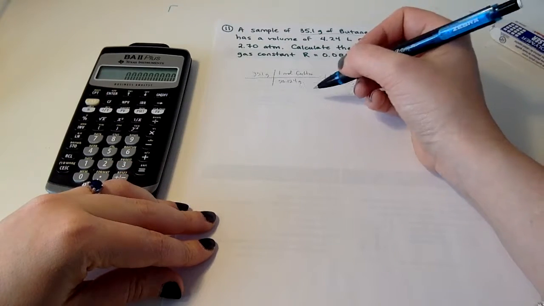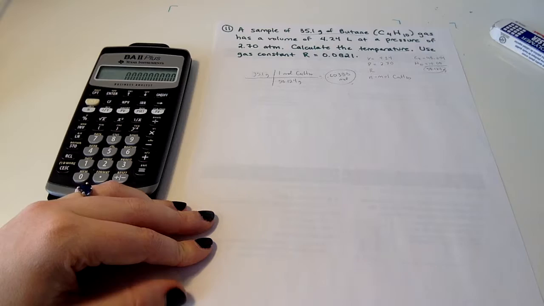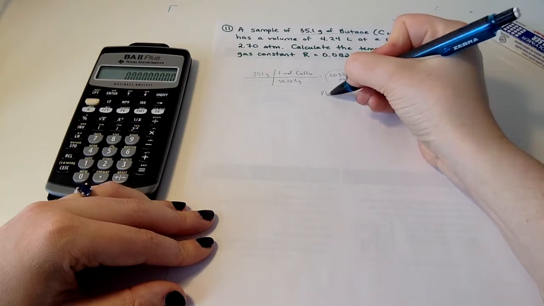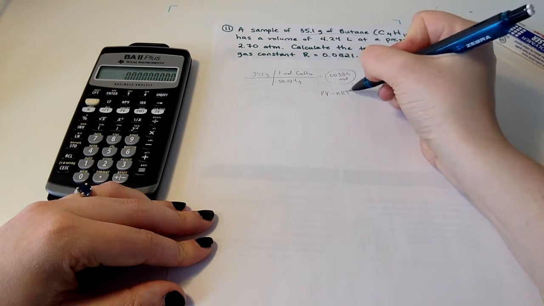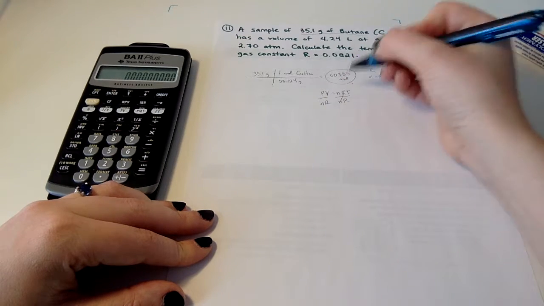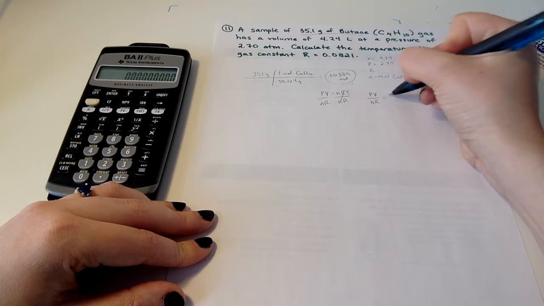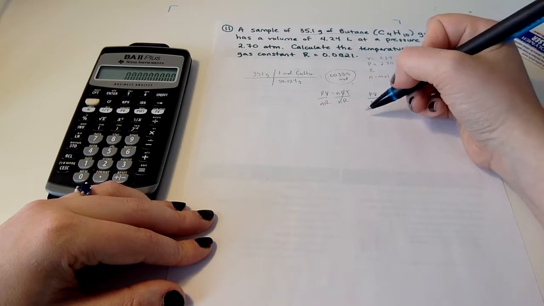So we can now plug everything in. So what we're looking for is T. So PV equals nRT. We'll divide by nR on both sides to get T by itself. And we'll start plugging things in.